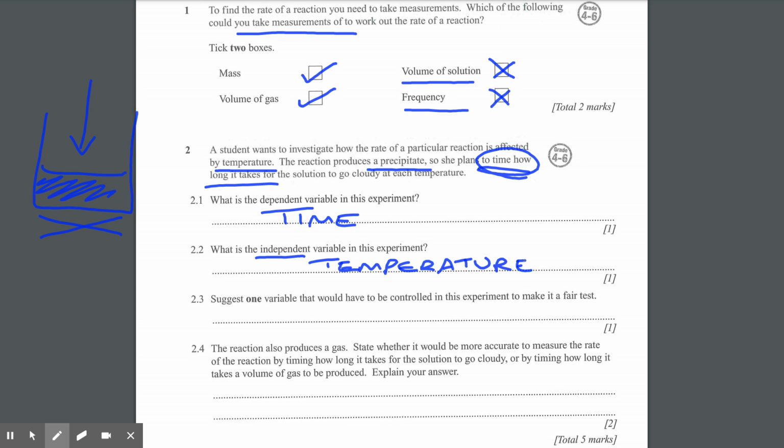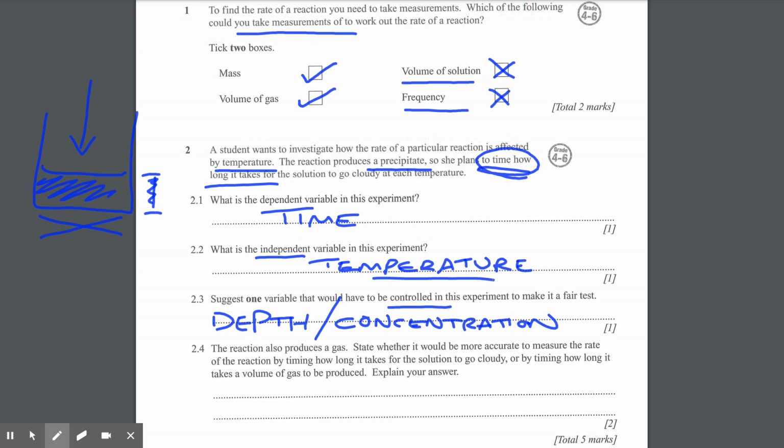So if they're changing the temperature and subsequently measuring the time, what are they going to have to control? Basically everything else. They're going to have to control the depth of the solution here. If they've got a thicker solution, for example, then the time taken will vary depending on how much solution you're looking through. They're going to have to consider all of the concentrations of any of the substances that they're using, so they're all going to have to be taken into account. Basically everything other than temperature is going to have to be controlled.